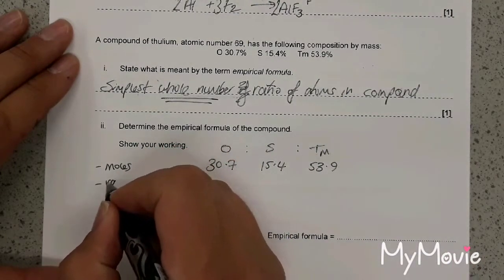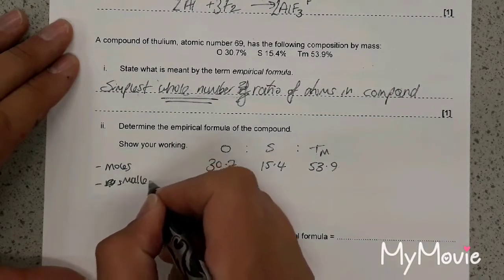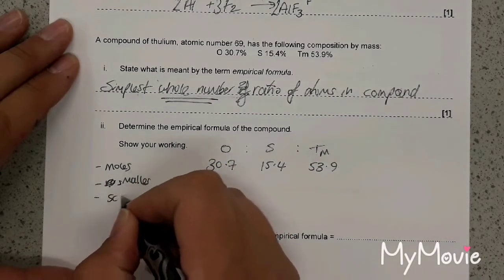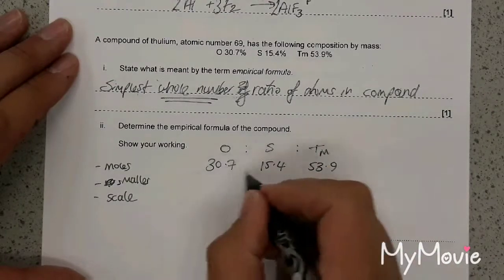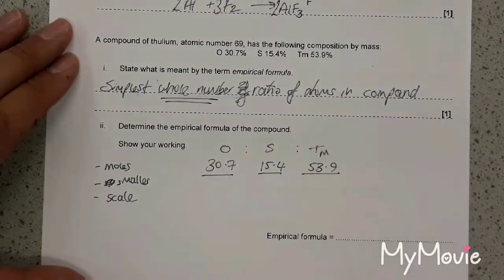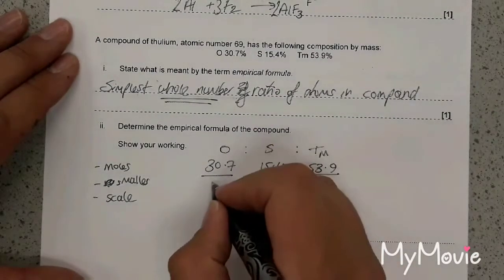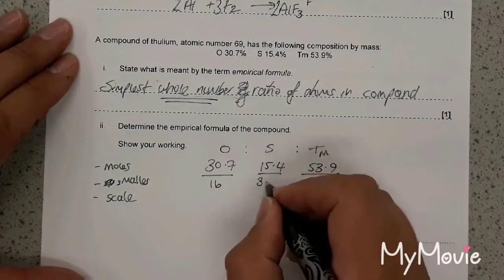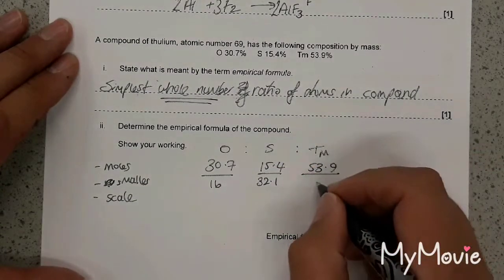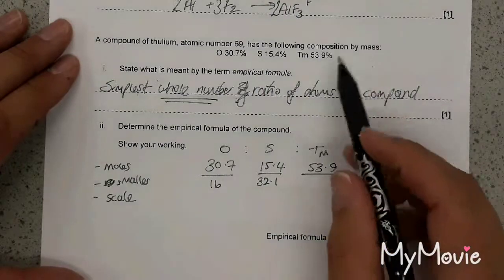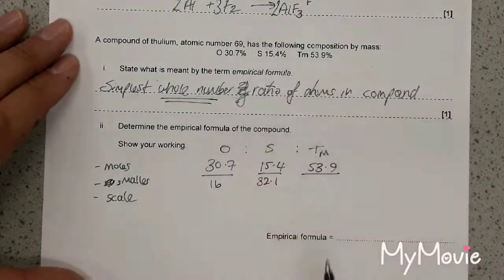Moles, smallest, scale. So number of moles, divide each of these by their atomic masses, their molar masses. So oxygen is 16, sulfur is 32.1, thulium is, doesn't tell you in the question, so you've got to go to your periodic table.